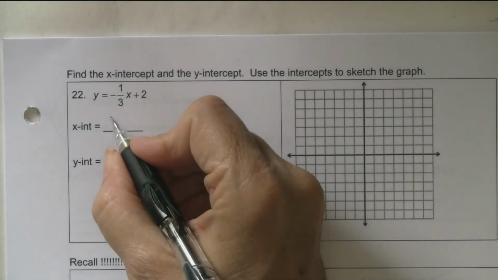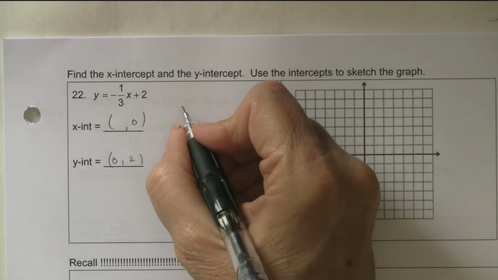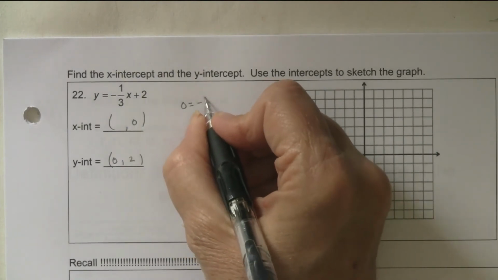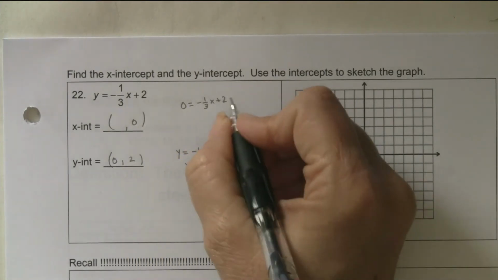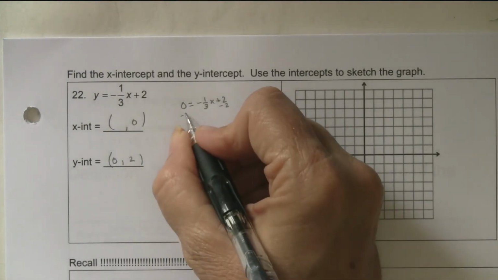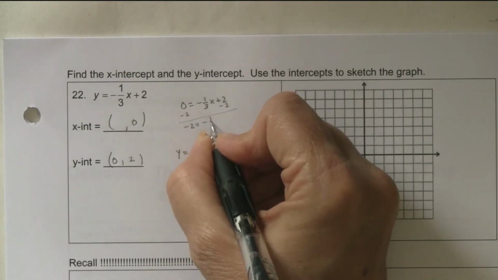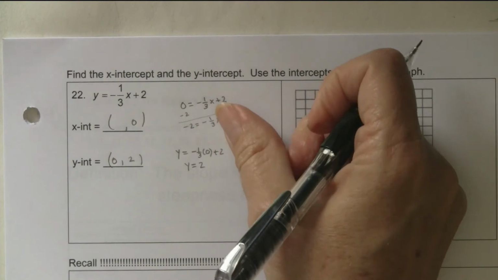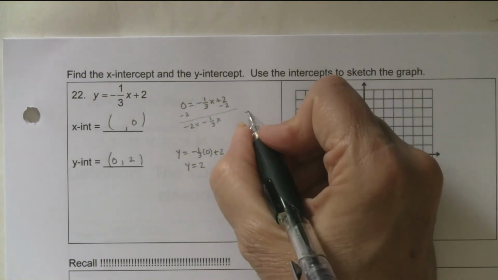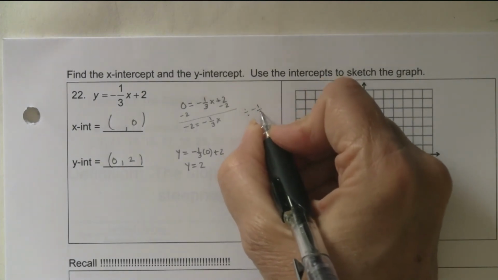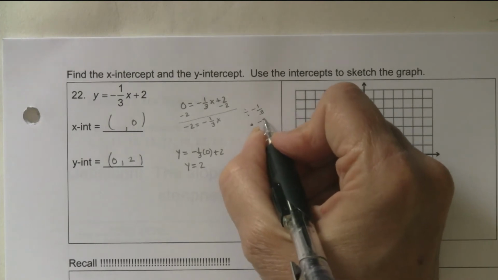So actually picking y to be 0 is going to be kind of rough, right? Because this is going to be 0 equals negative 1/3 x plus 2. And then I could take away 2 from both sides. Negative 2 equals negative 1/3 x, and then divide by negative 1/3, which is the same as multiplying by the reciprocal, negative 3.